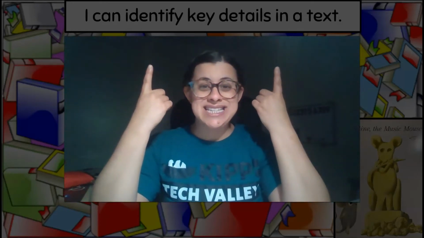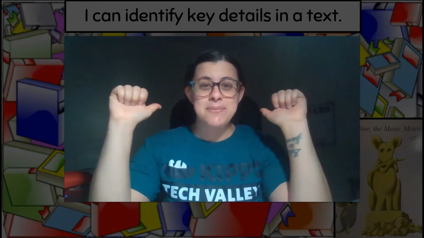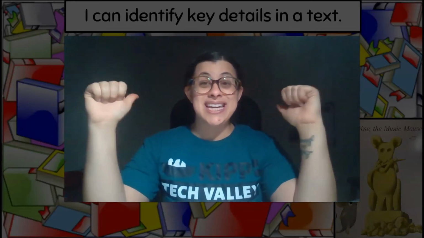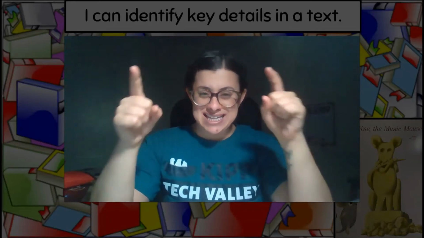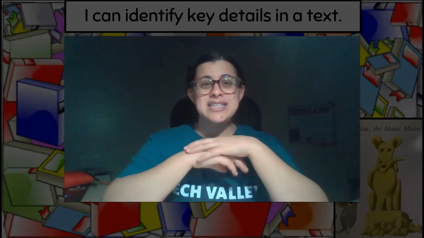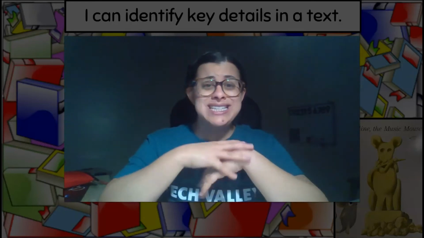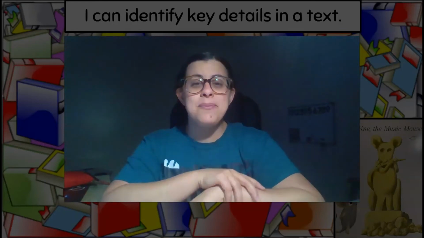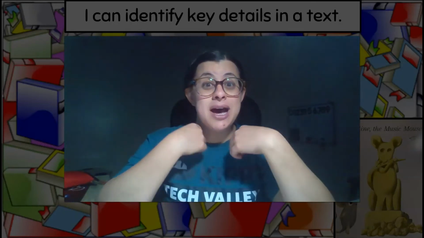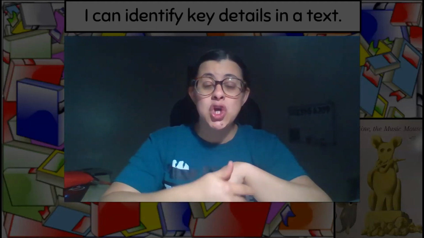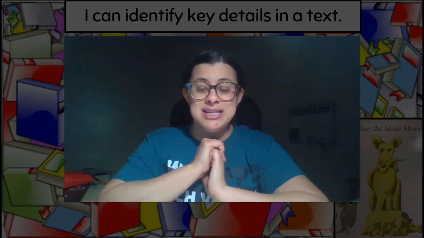I can identify key details in a text. Thumbs up and repeat after me. I can identify key details in a text. Identify means we're going to find, we're going to discover, we're going to dig into the text and pull out key details that help us better understand what Geraldine the Music Mouse is mostly about.